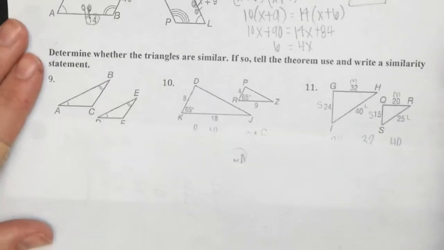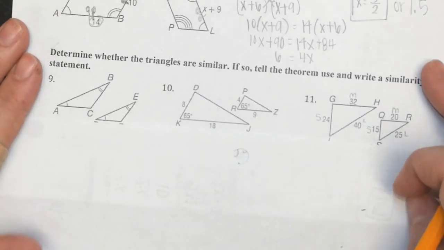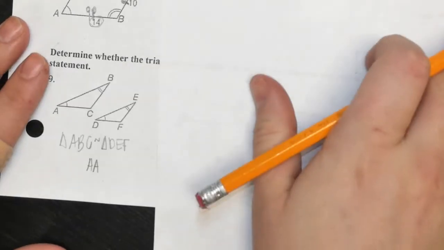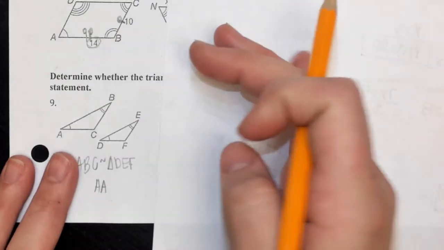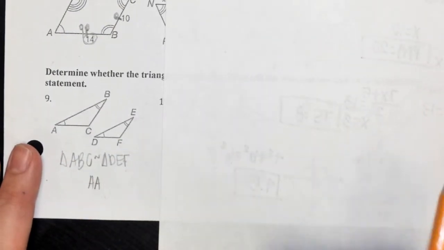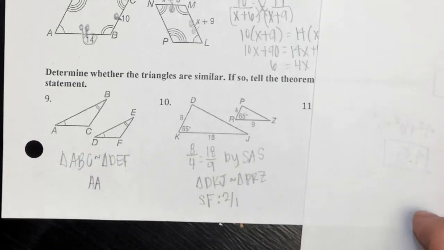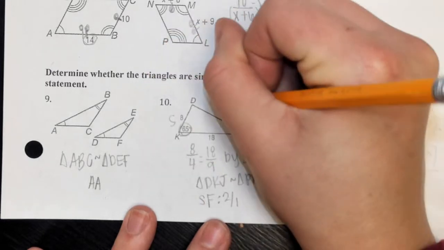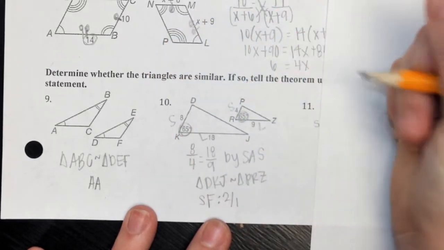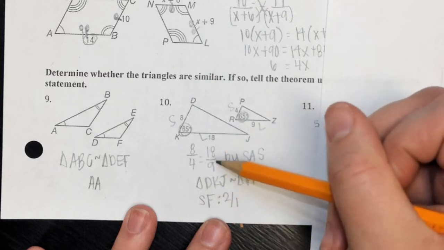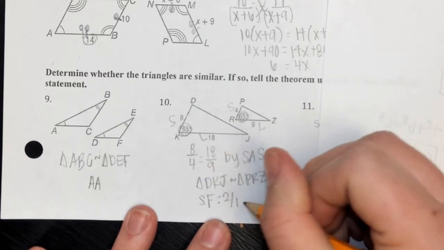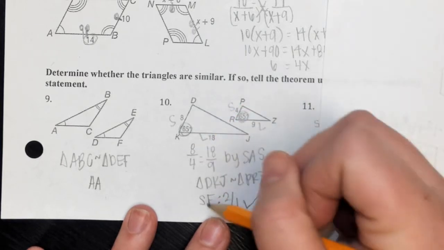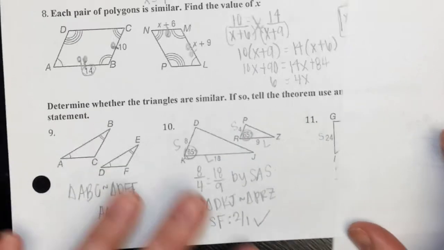All right, determine whether these triangles are similar. Remember our theorems. We have angle, angle, side, angle, side, or side, side, side. So on number 9, these are similar by angle, angle. Therefore, write your similarity statement and the theorem used. Number 10 is side, angle, side. These both have 65. Remember to put the smallest with the smallest and the large with the large. So your ratio would be 8 to 4 and 18 to 9. If those have the same scale factor, which they do, then they are similar by side, angle, side. So triangle DKJ is similar to triangle PRZ.